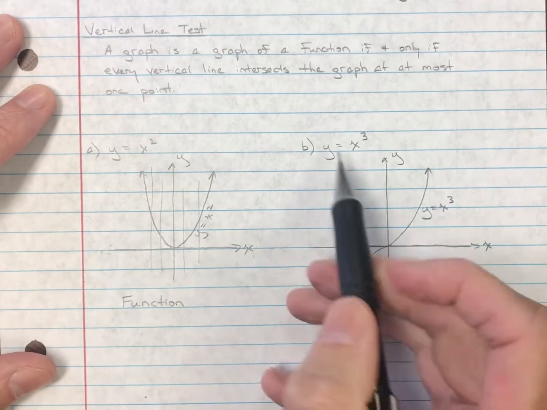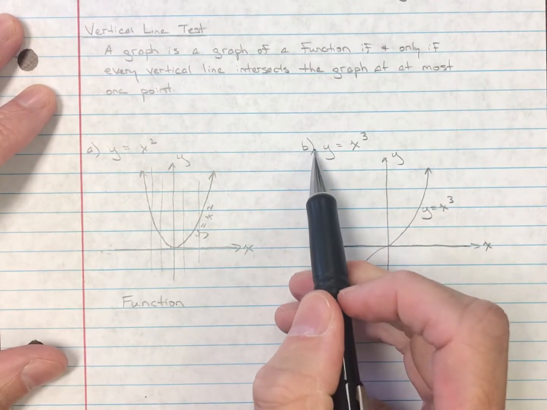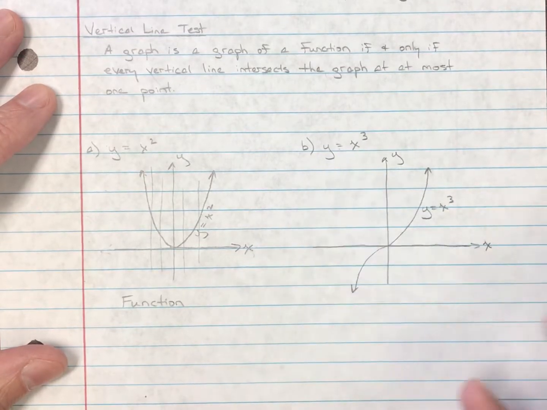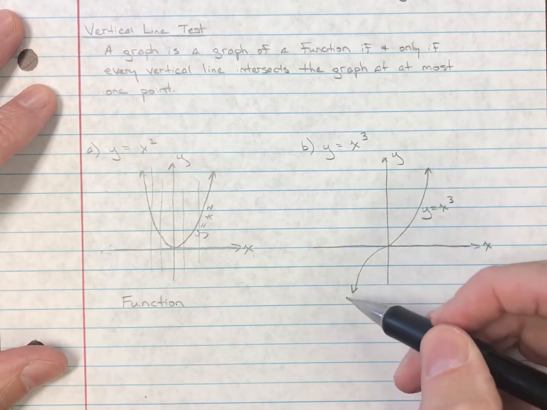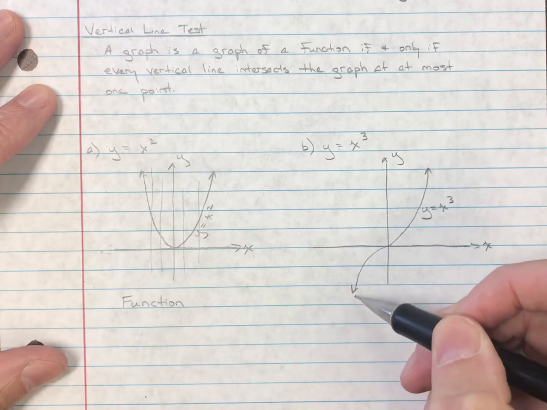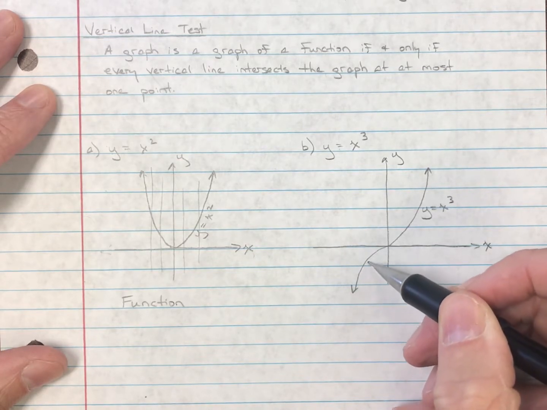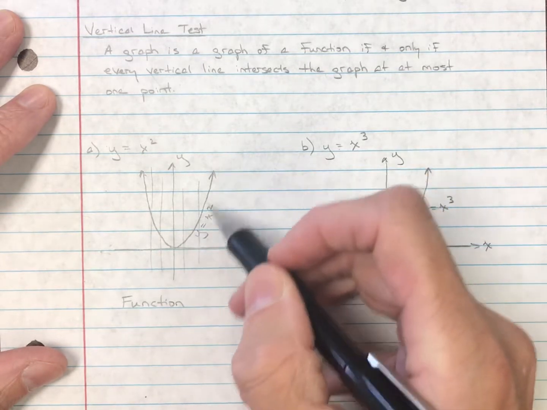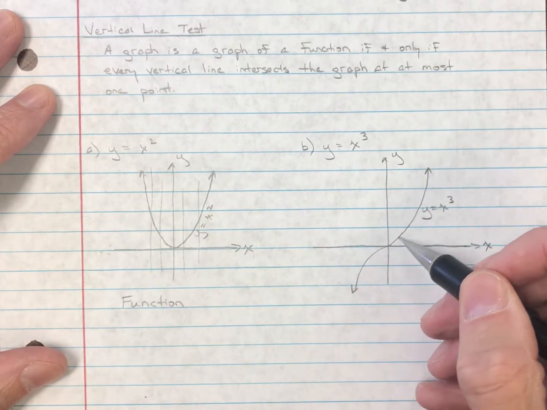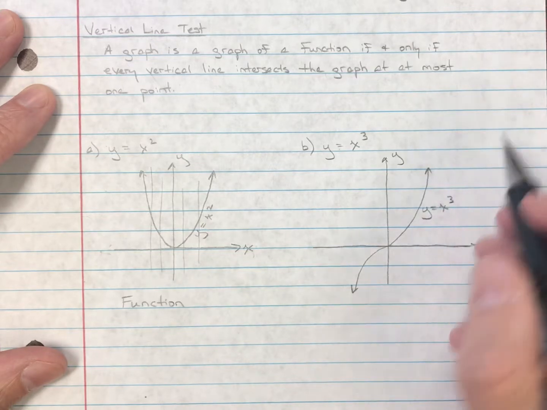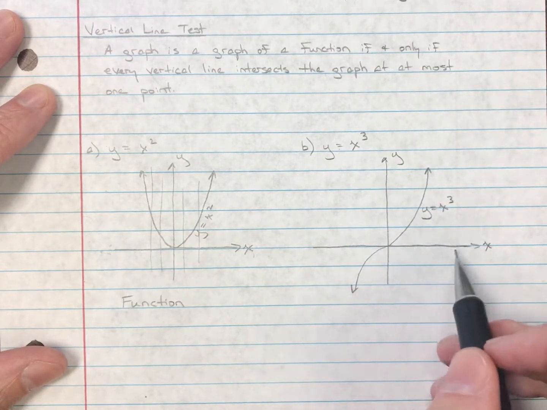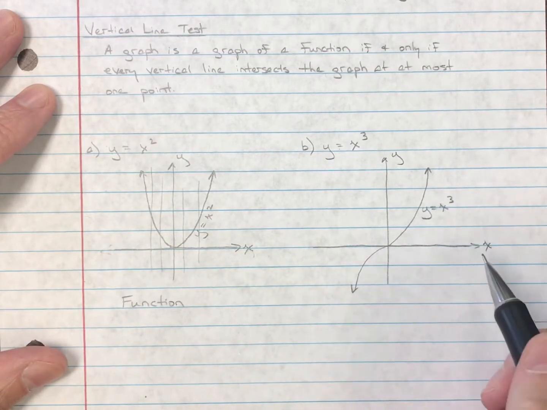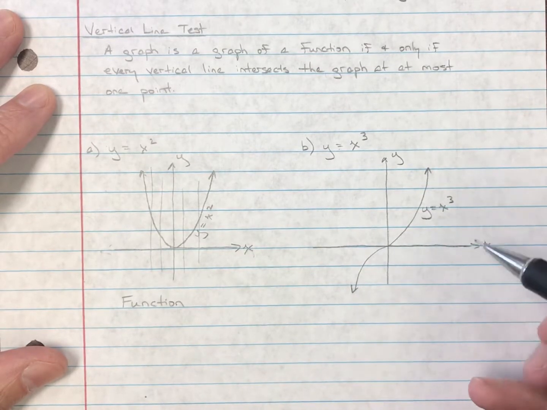Okay, let's take a look at our second example here, letter B. Let's take a look at the graph of y equals x cubed. The graph of y equals x cubed comes from down below. It works its way up, does kind of a curve to the right, crosses through the origin, and then it kind of mimics the y equals x squared graph as it goes further, as the x values get larger.